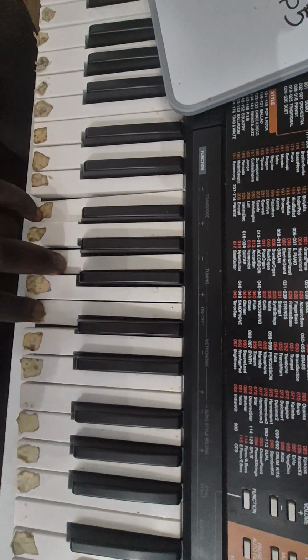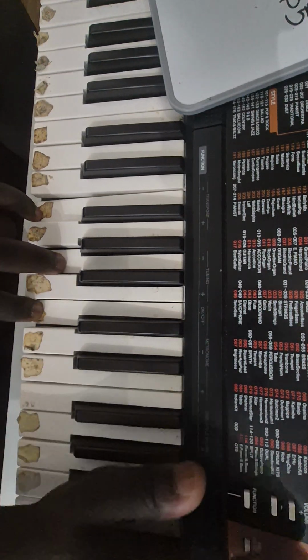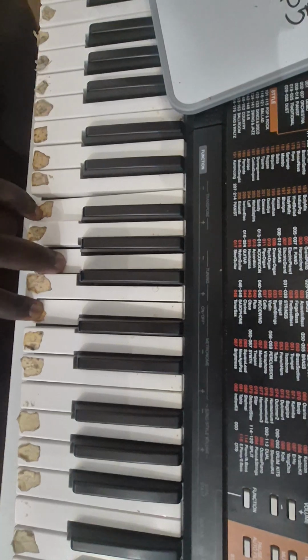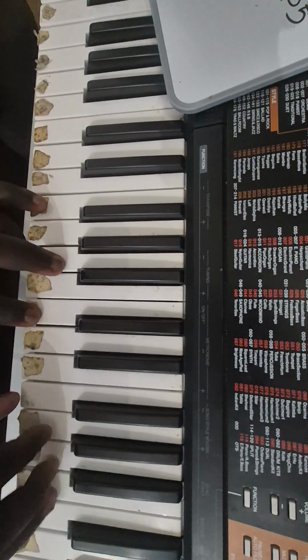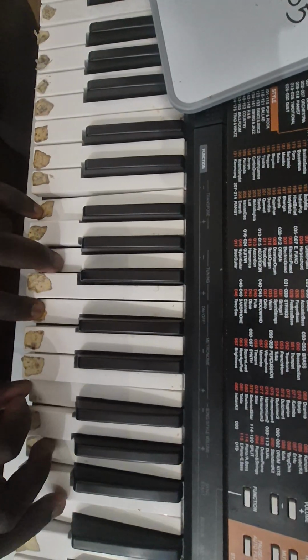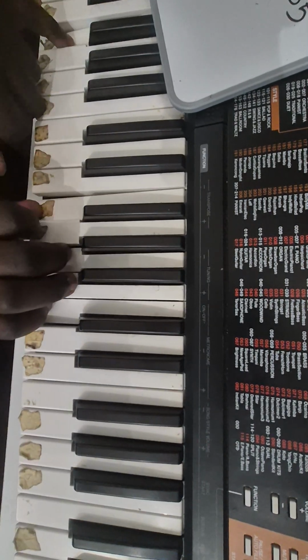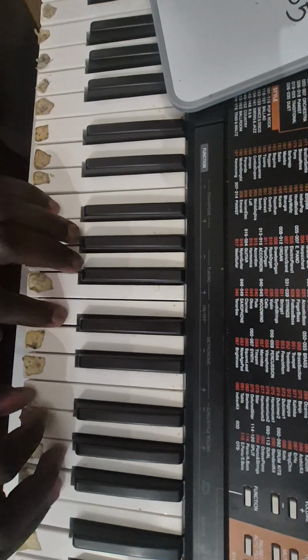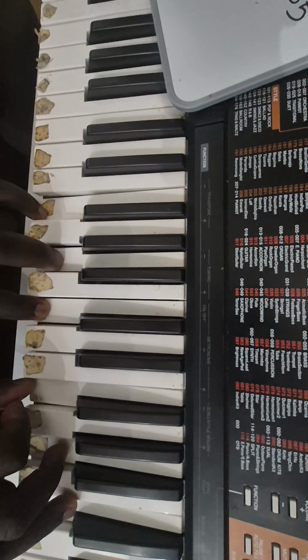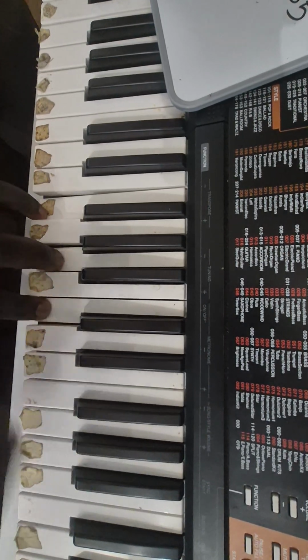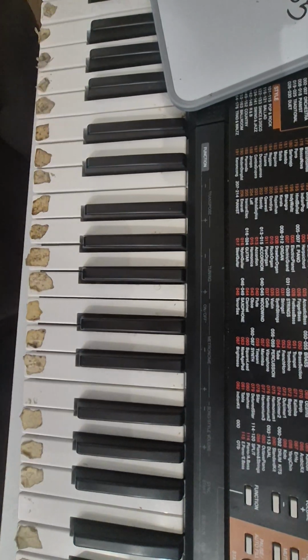In case you're playing the piano or you're on keys and someone asks you, can you give me key F? All you need to do is play the 1, 3, and 5. So that's key F, 1, 3, and 5. That's F major.